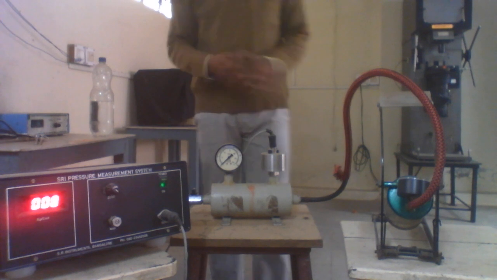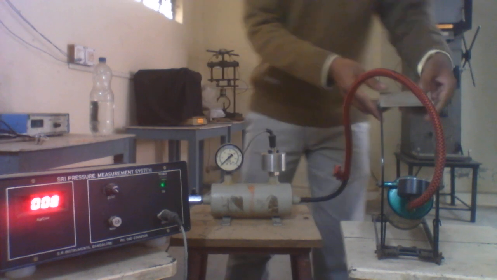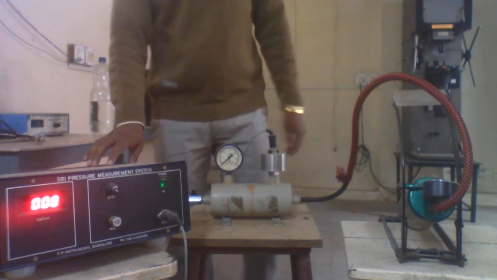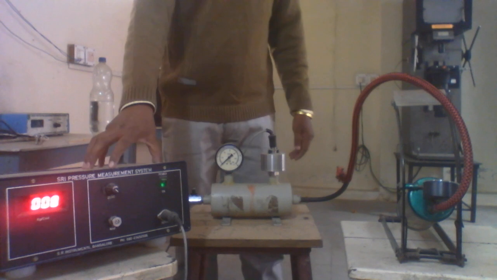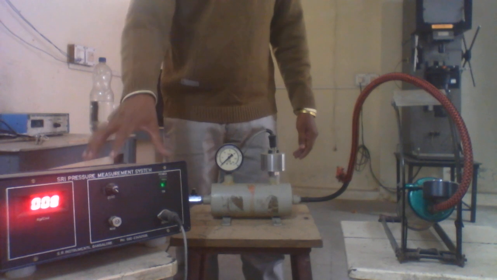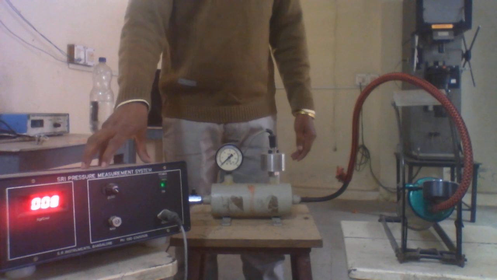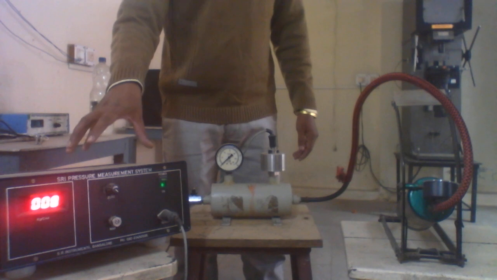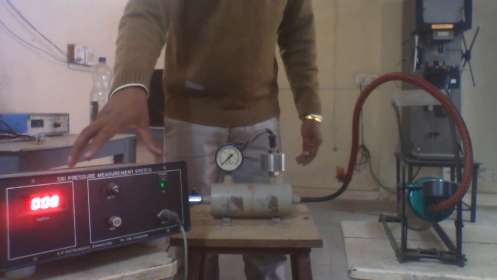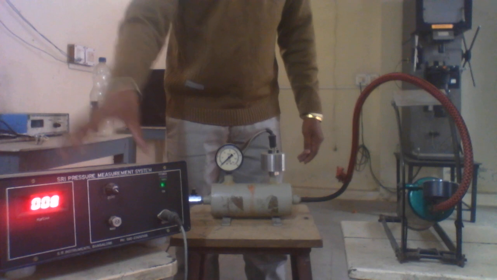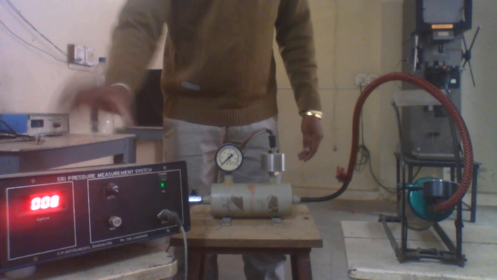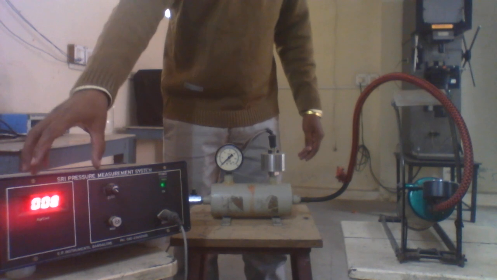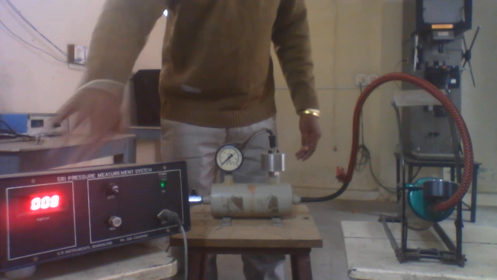Today we will perform the experiment on pressure measurement using a pressure load cell. This is the control panel, which comprises various microcontrollers and microprocessors for converting the data and producing the required data on the display panel.